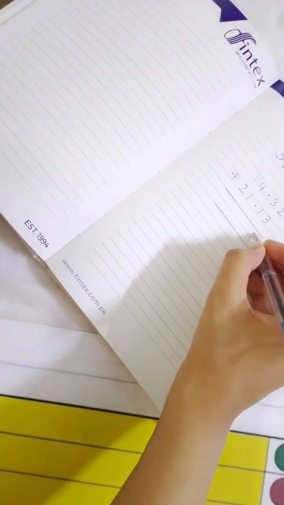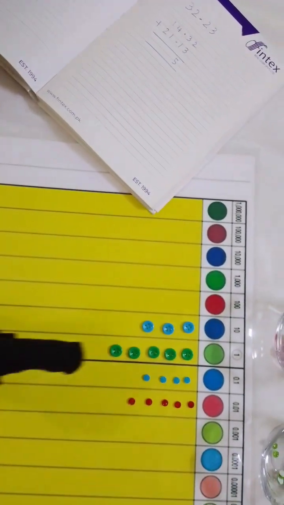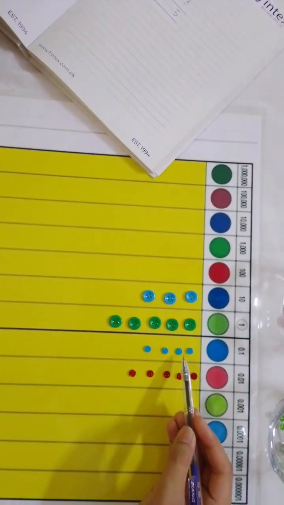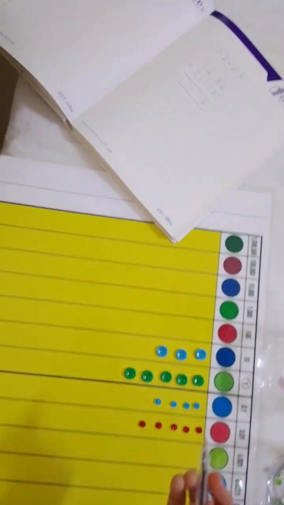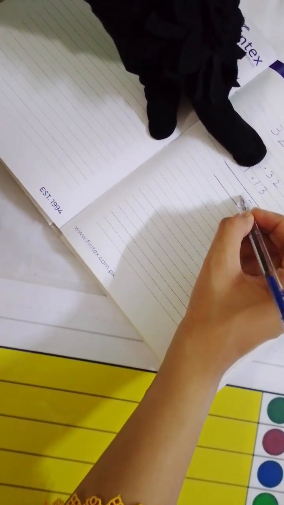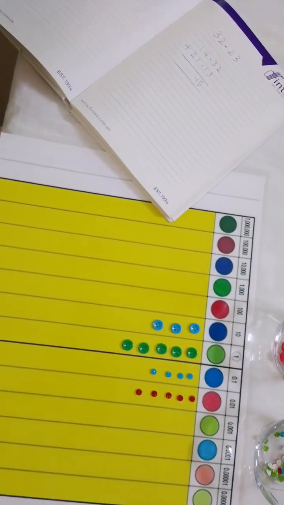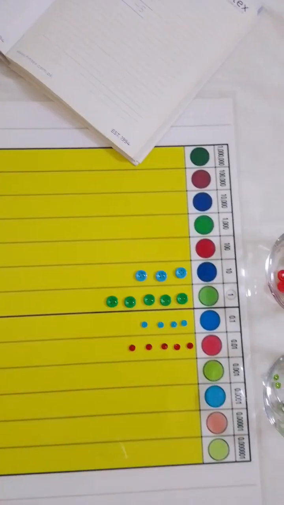So under the hundredths, 5. Excellent. Could you please count the tenths? 1/10, 2/10, 3/10, 4/10. Good. Now how many units do we have? 5. Could you please write?